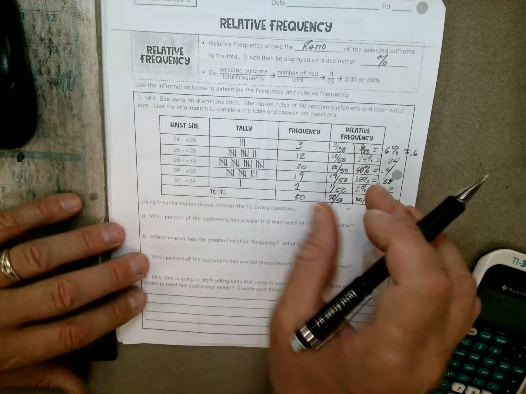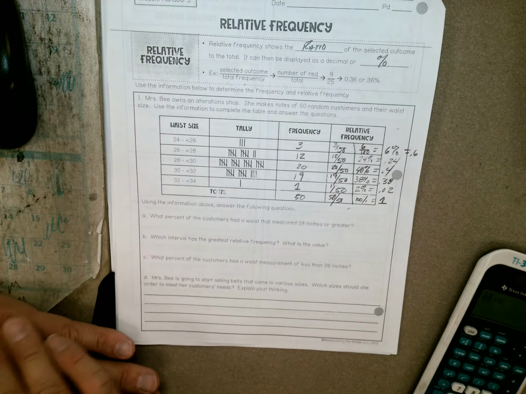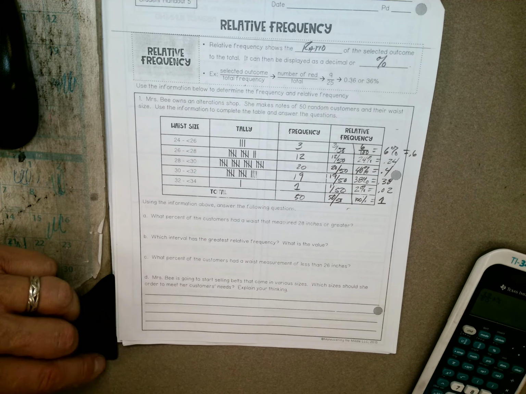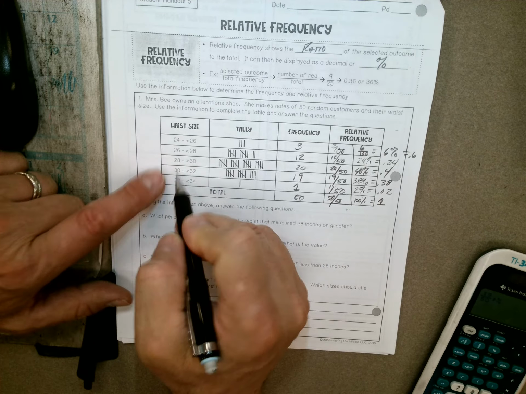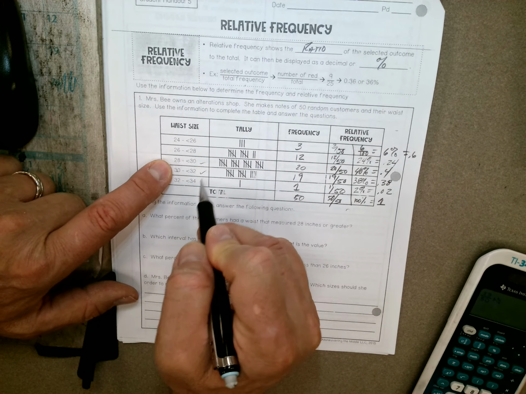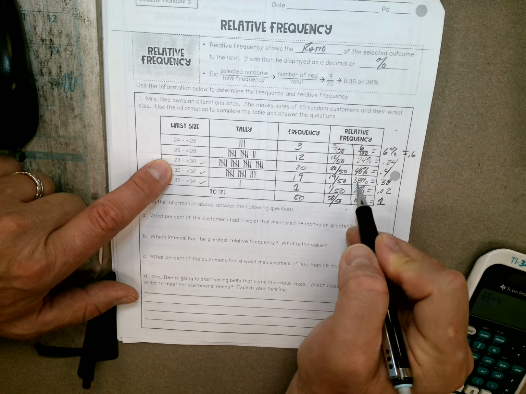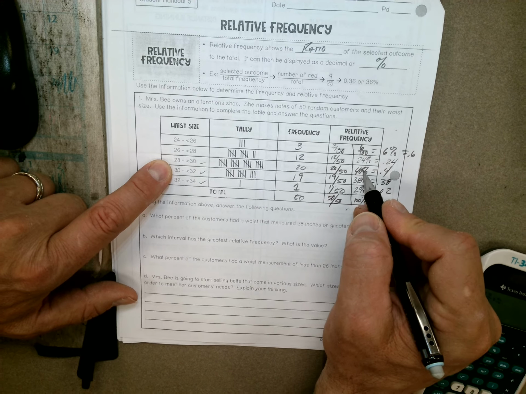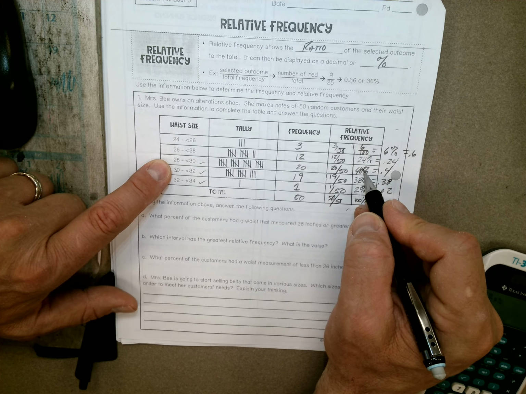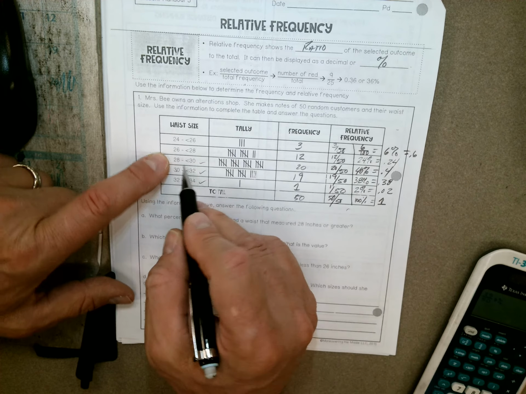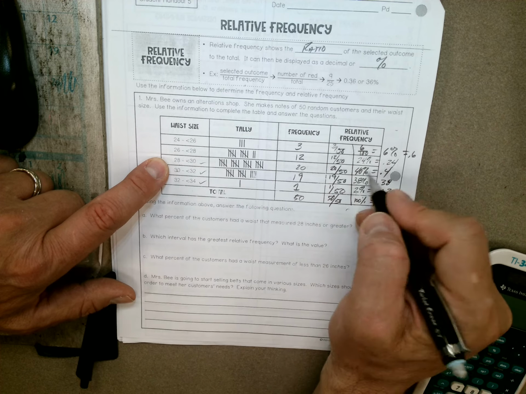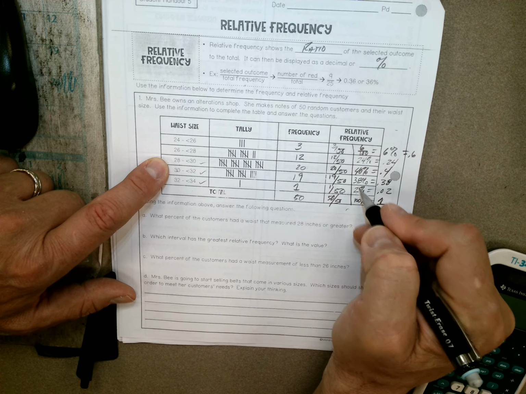Now we're going to use this information to answer these questions. What percent of the customers had a waist that measured 28 inches or greater? 28 inches or greater, so I need this, this, and this. I want to add these three up, and when I add those three up, let's see what we get here. 40. What percent of the customers had a waist that measured 28 inches or greater? I'm just making sure here. So what percent? 40, 78, 79.